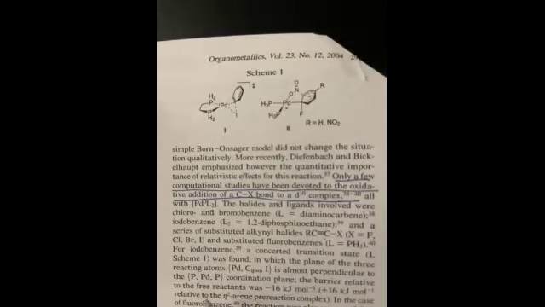Oh, is it tetrahedral? The plane of the three reacting atoms is almost perpendicular to the palladium, phosphorus coordination plane. The barrier relative to the free reactants was minus 16 kilojoules per mole, plus 16 kilojoules per mole relative to the eta-2 arene pre-reaction complex.